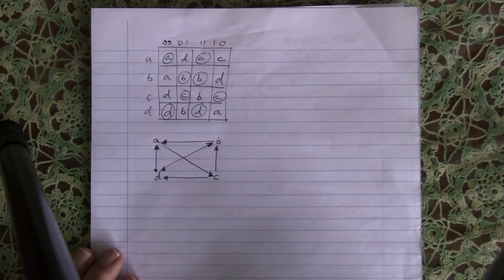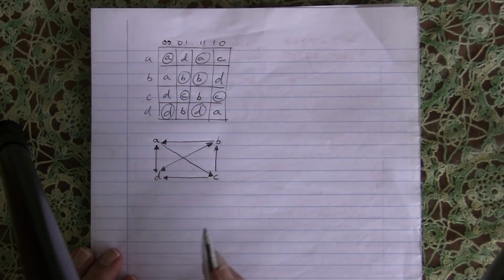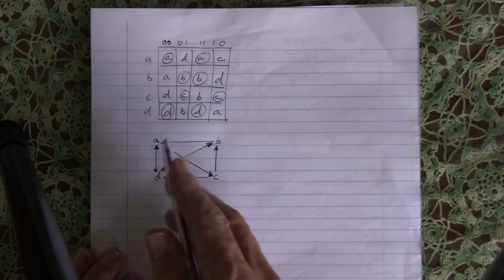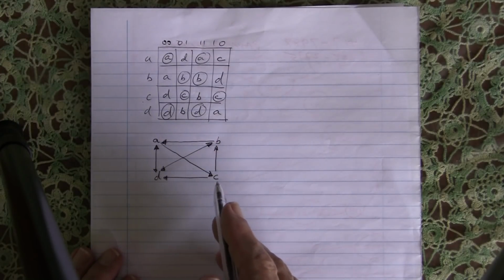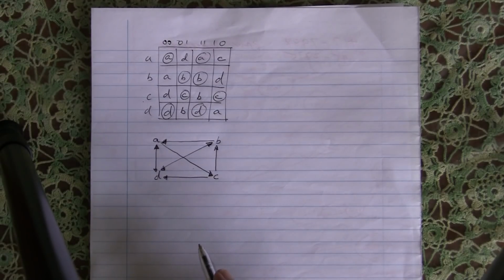So that's all the transition table you're going to need if you're using the multiple row method. And we're going to do the multiple row method and the shared row method side by side. So we're going to modify this transition diagram now for the shared row method, which means we have to add a few extra states.